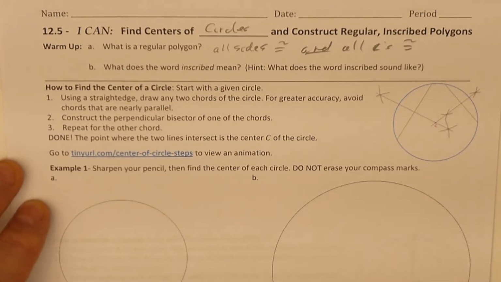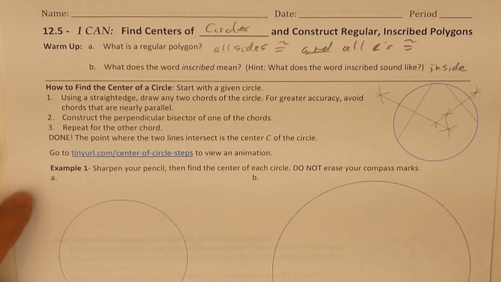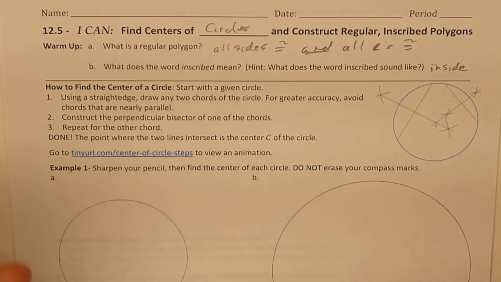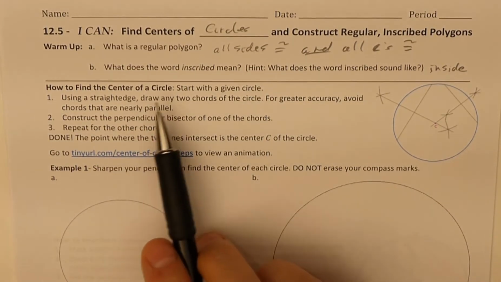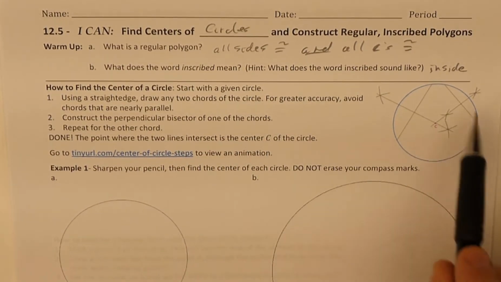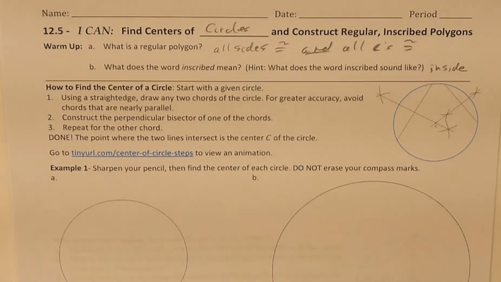And then what does the word inscribed mean? Inscribed means, and here's a little hint, it kind of sounds like the word, so it says inscribed means inside. So when we inscribe something, we scribe it or rewrite it or draw it inside another figure. So I'm going to have you watch the video on how to find the center of a circle. It's going to end up looking like this. Watch the video real quick and then we'll come back and do the steps.